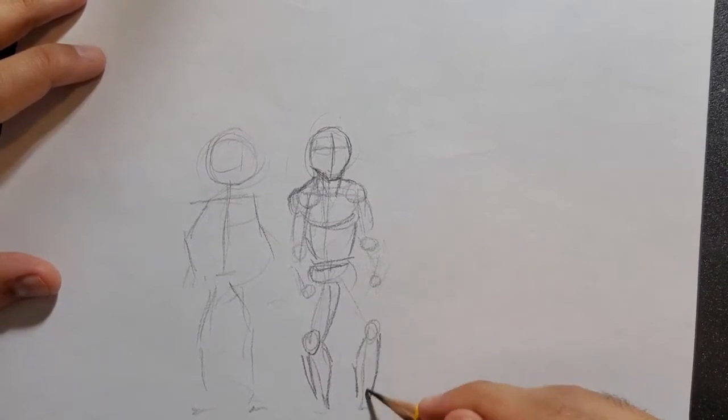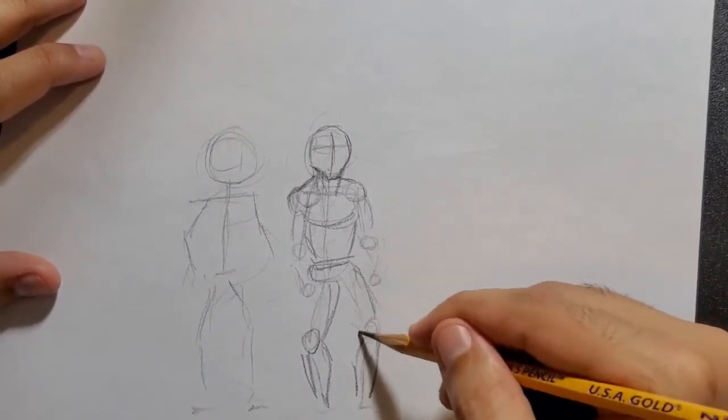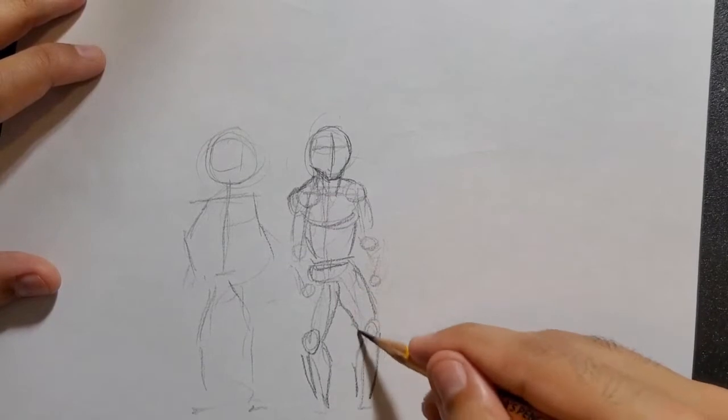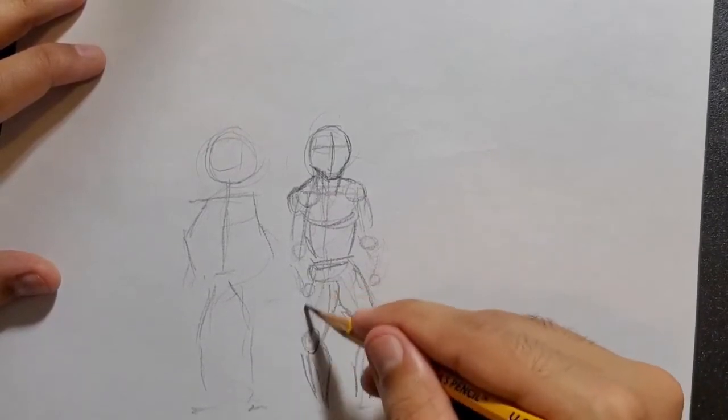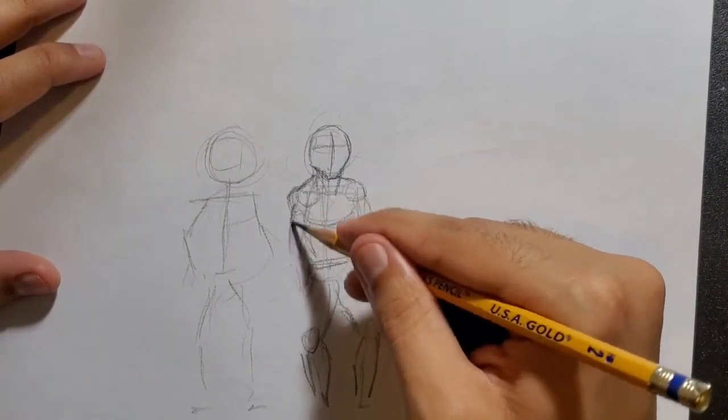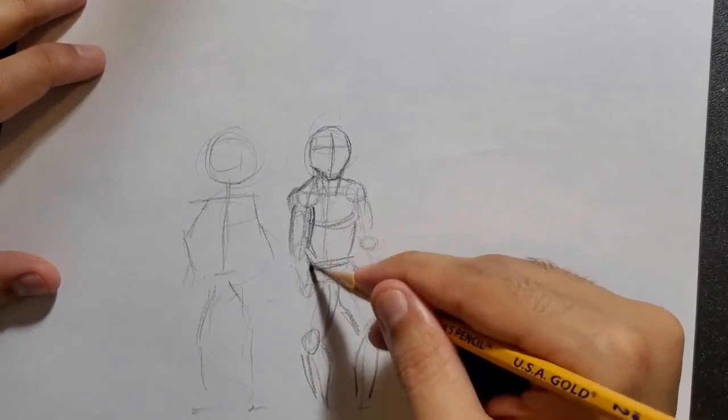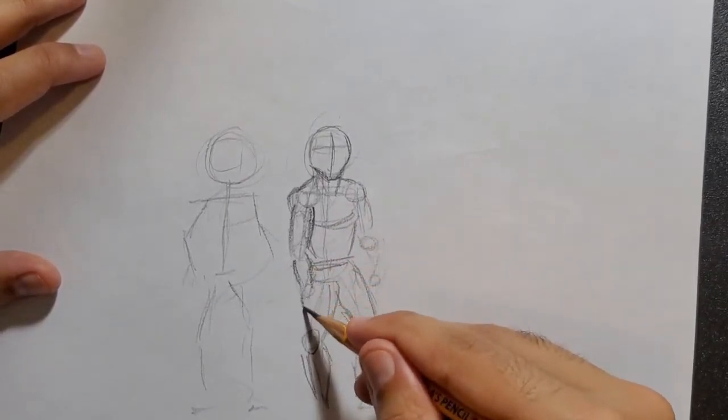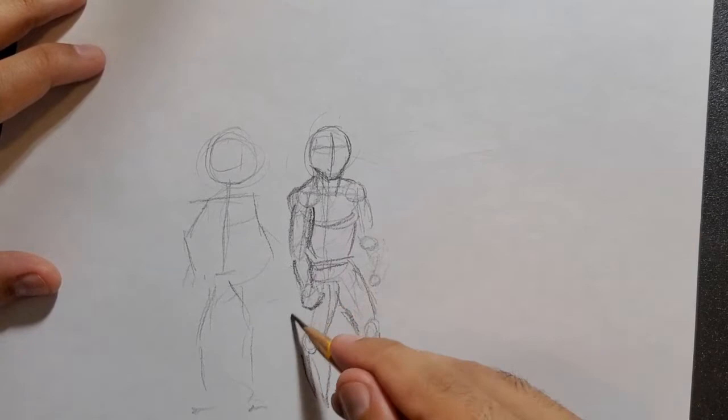And this type of shape for the calves and the shin. This is the arm. You know what? Let's give this guy a sword, just for fun.